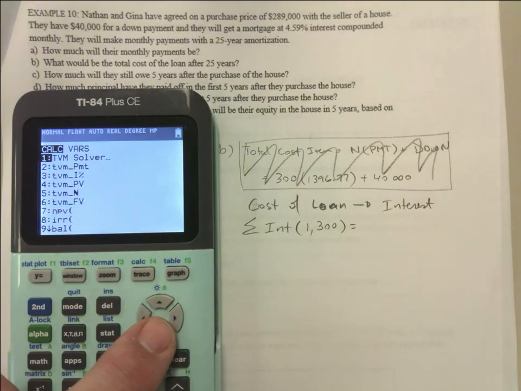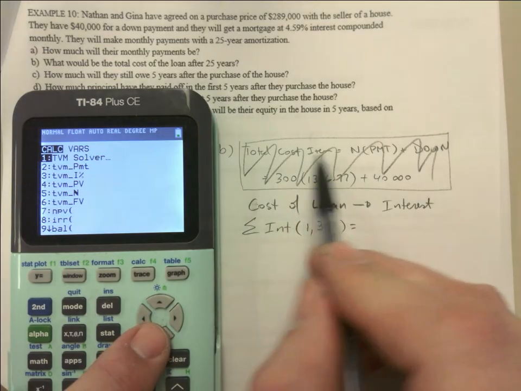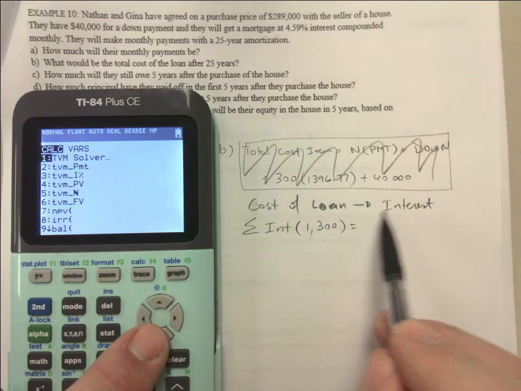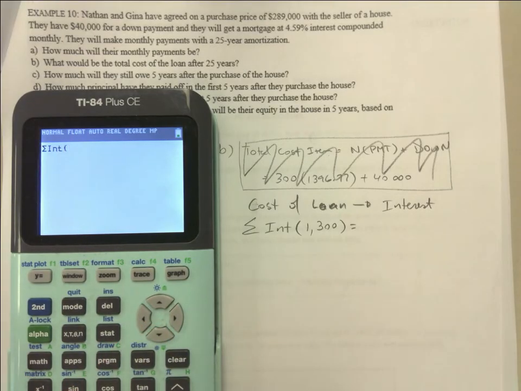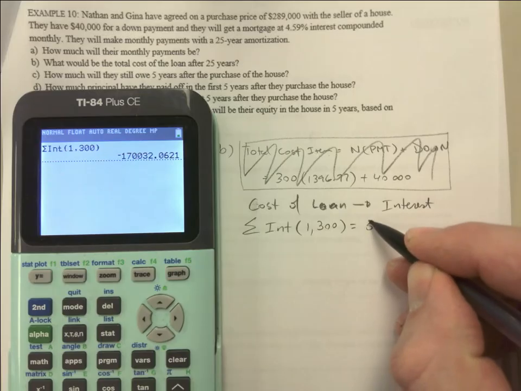B is the cost of the loan, not the cost of the item. So the cost of the loan is the interest, okay? And remember, for interest, you've got to exit the TVM solver. And interest needs two entries.